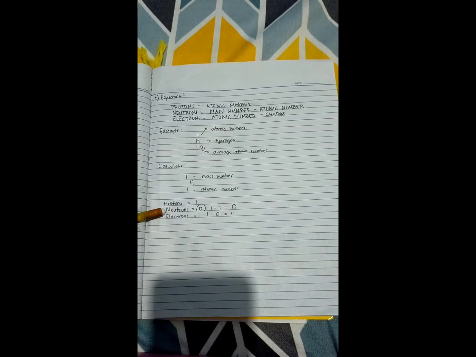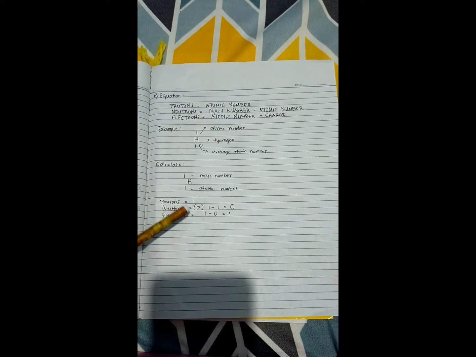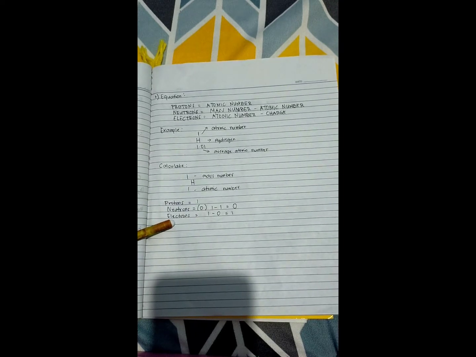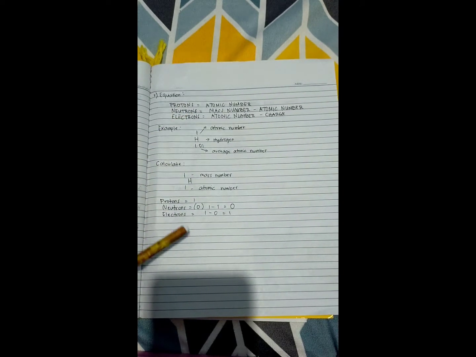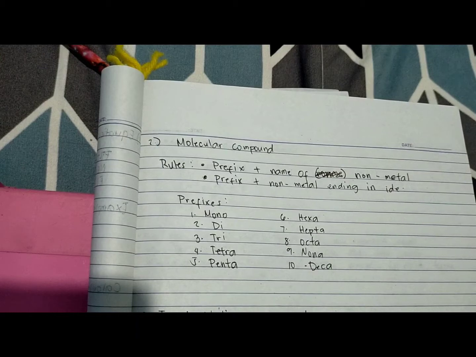Neutrons is equal to mass number minus atomic number. So 1 minus 1 is equal to 0, and our electrons is equal to atomic number minus charge. So 1 minus 0 equals 1. That's all. So number 2 is naming of molecular compound.